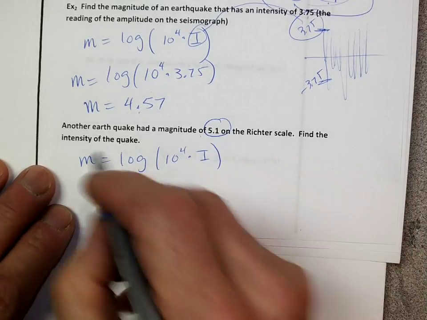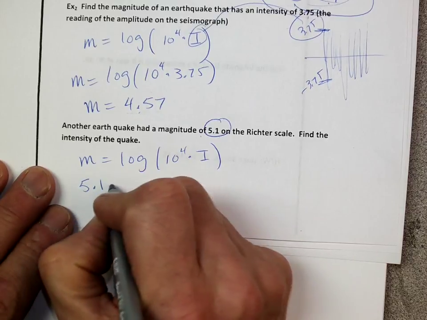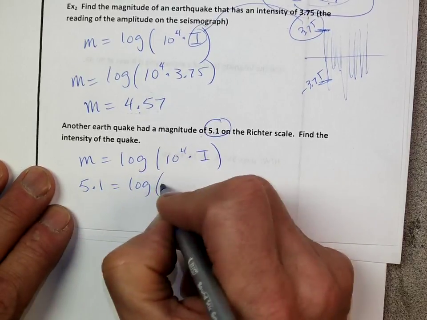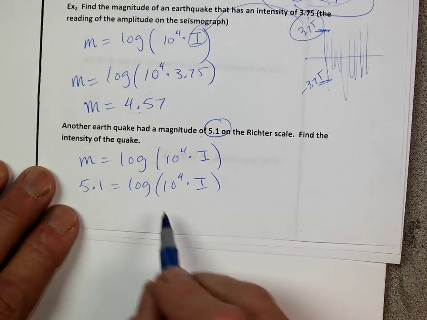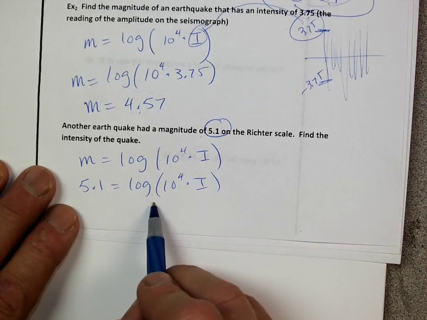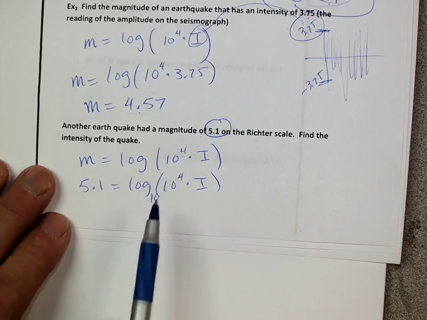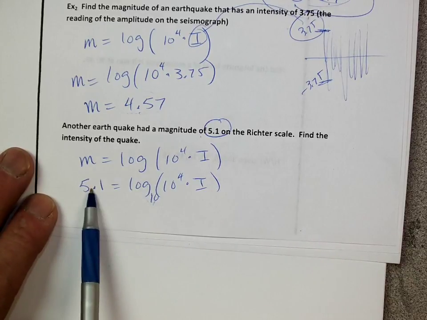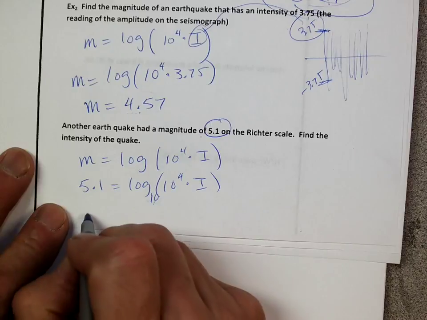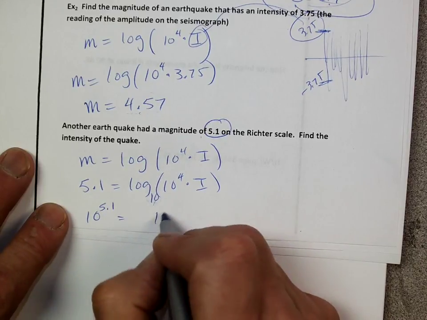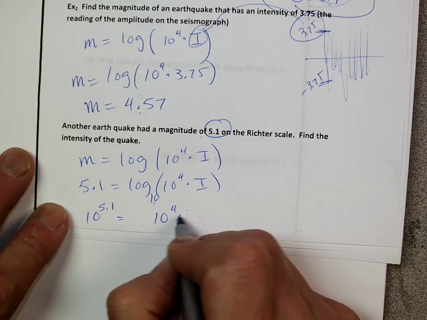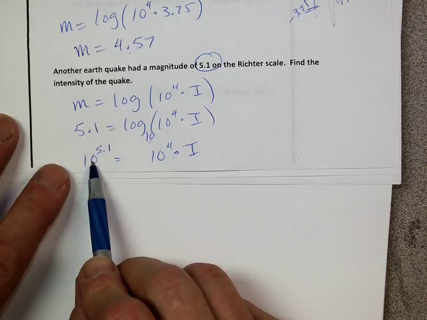So if we know it was a 5.1, 10 to the 4th times the intensity, okay? Hidden base, right? Hidden base of 10. So let's go 10 to the 5.1. Let's start there. So we go 10 to the 5.1 equals 10 to the 4th times I, right? Let's divide, right?